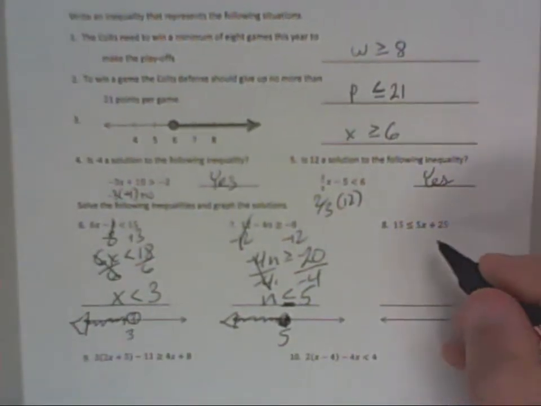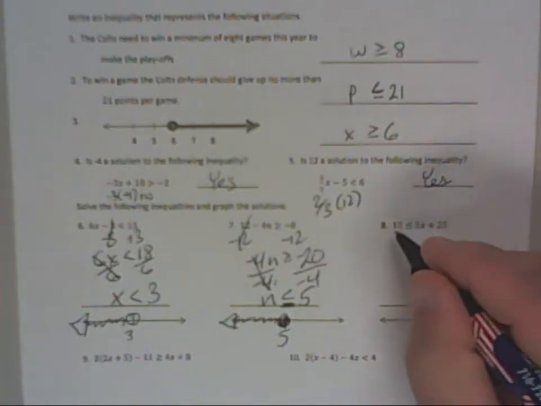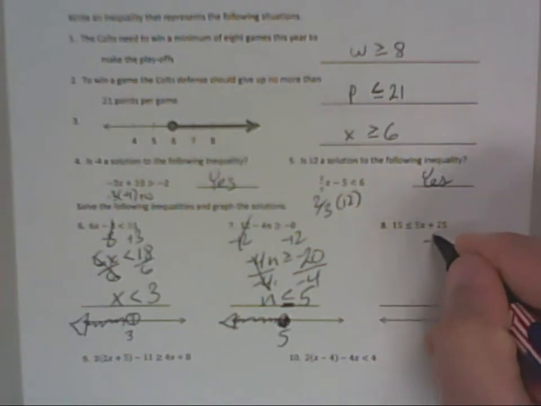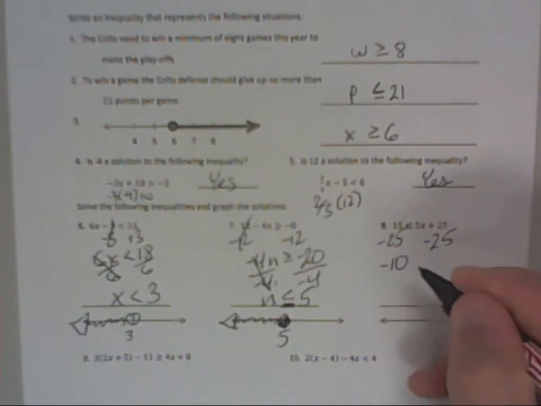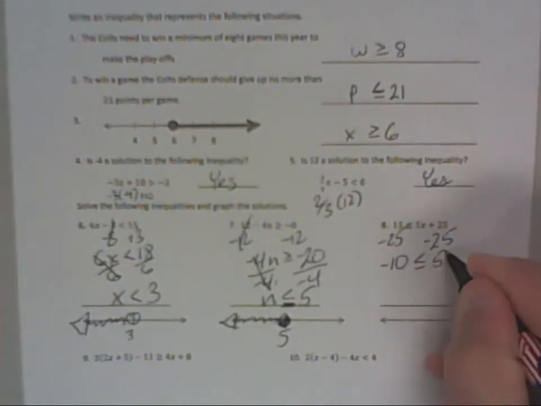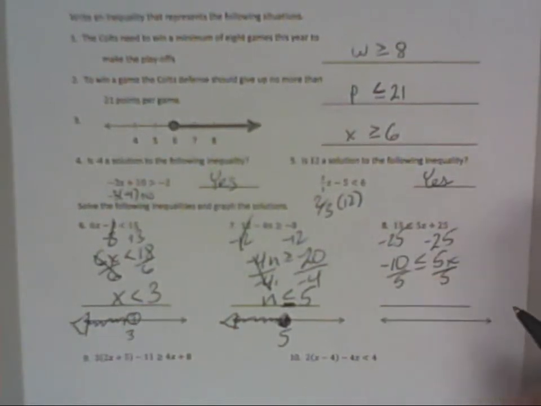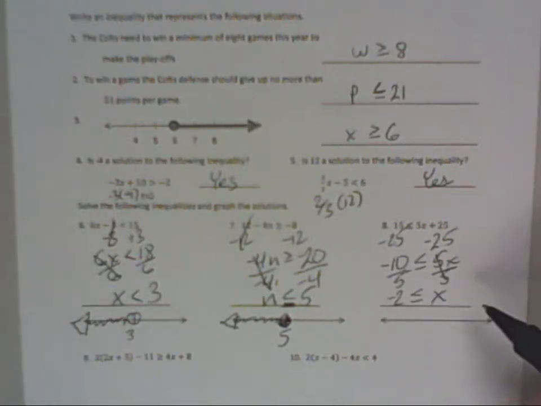Number 8. Again, I want to isolate the variable x. So I would start by getting rid of the positive 25, not the 15. The 15 is already on the other side of the equation. So I want to get rid of the 25, so I'm going to subtract 25 from both sides. 15 minus 25 is -10. That's less than or equal to 5x. Then I could divide by 5. So the 5's cancel out. X then, and -2. The sign stays the same because I'm dividing by a positive number.